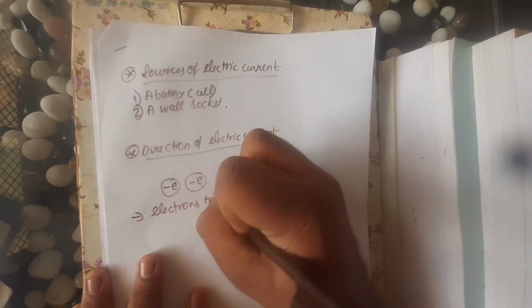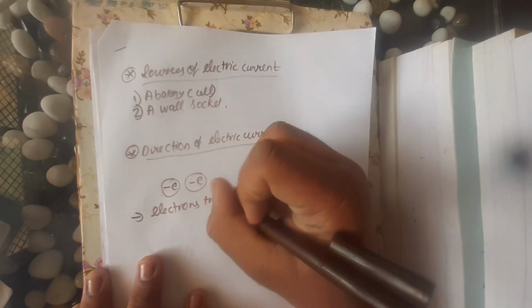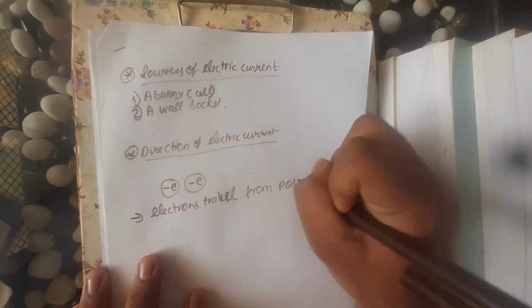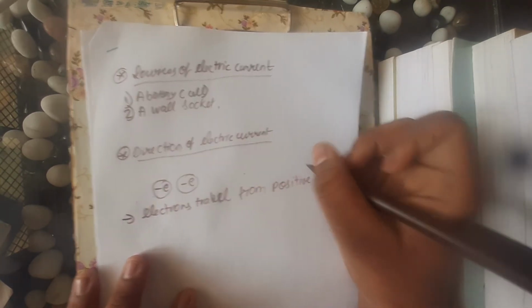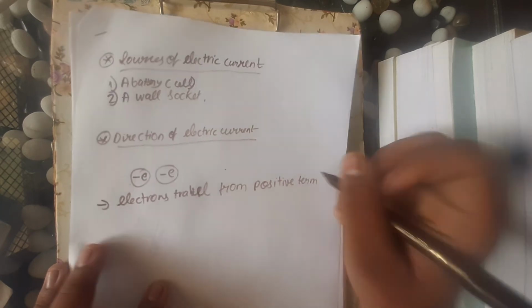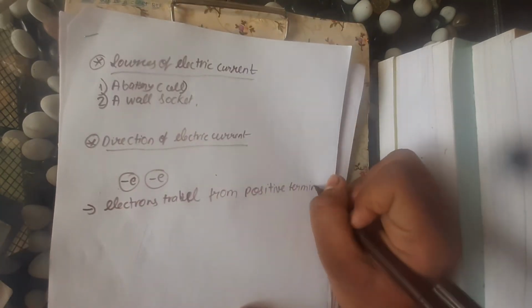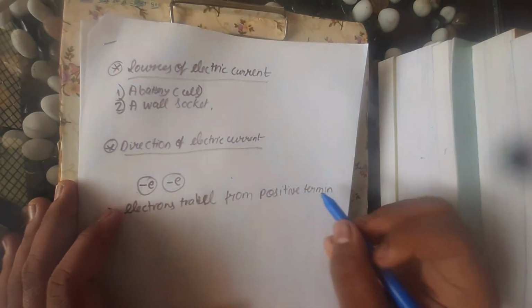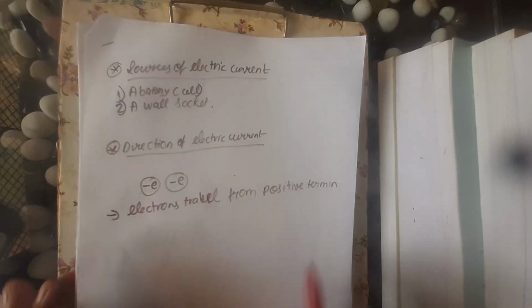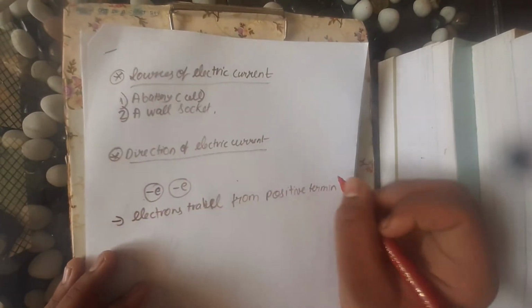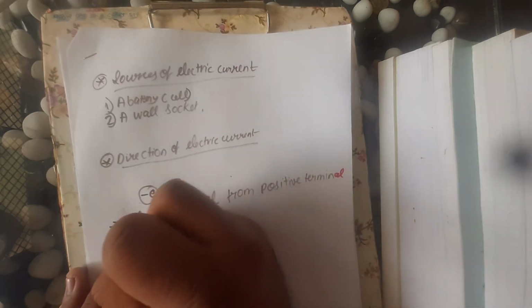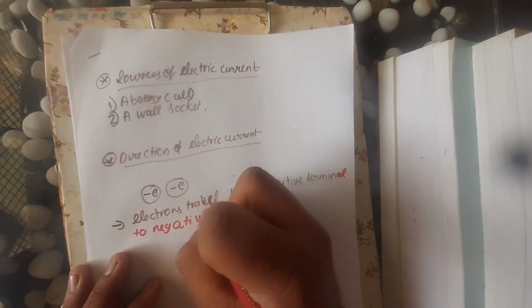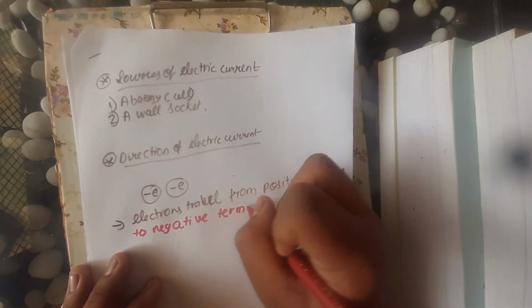Electrons travel from positive terminal to negative terminal.